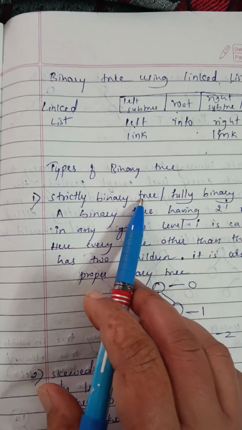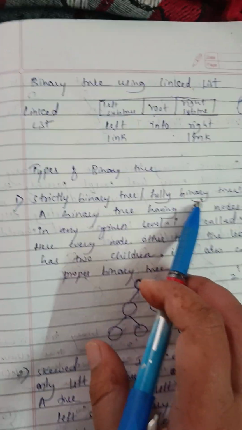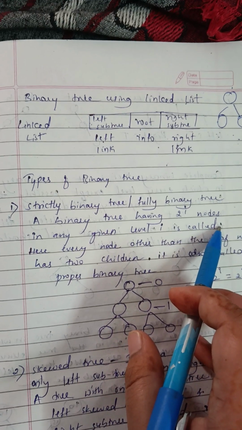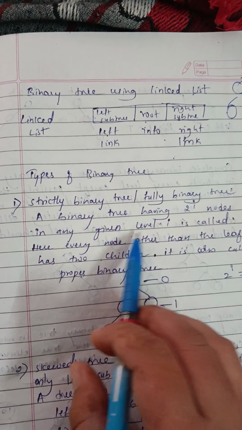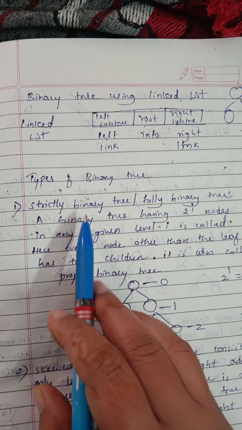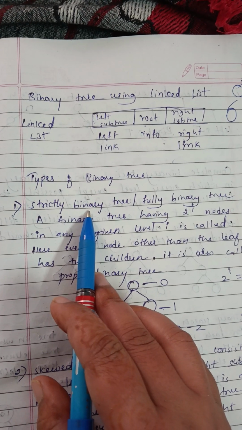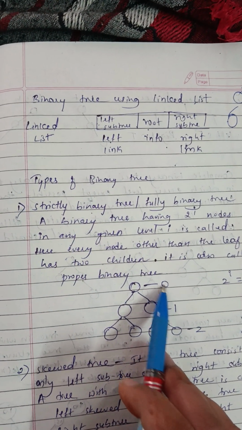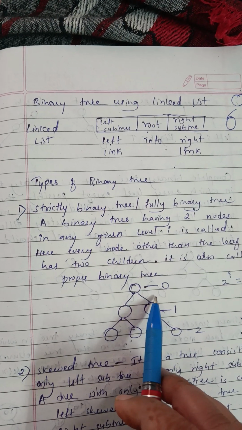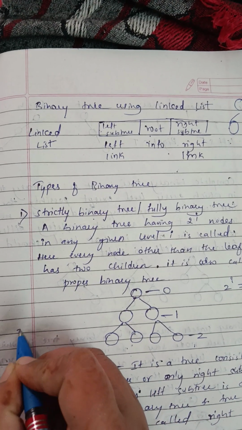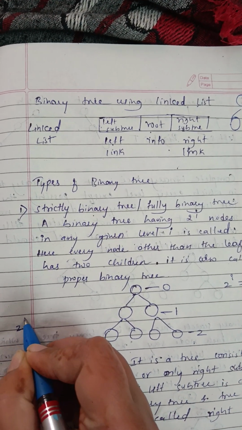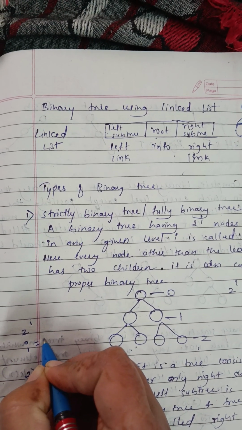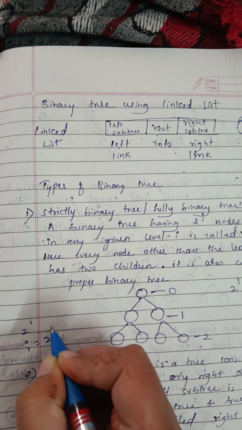What is strictly binary tree, or you can say it as a fully binary tree? A binary tree having 2 raised to i nodes in any given level i is called a strictly binary tree, or you can say a fully binary tree. You know that the level is going to start with the value 0. What you have to remember is that at every level, that is at the i level, the nodes must be 2 raised to i.